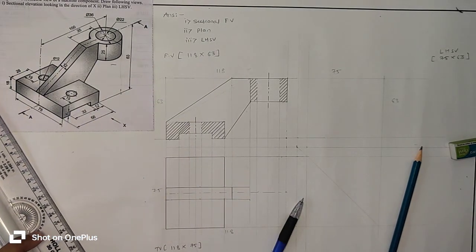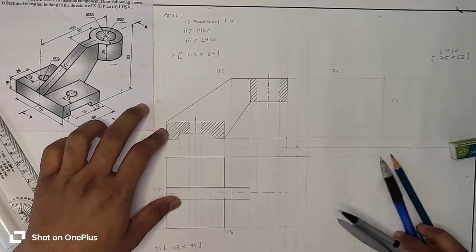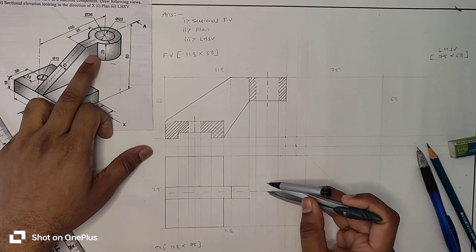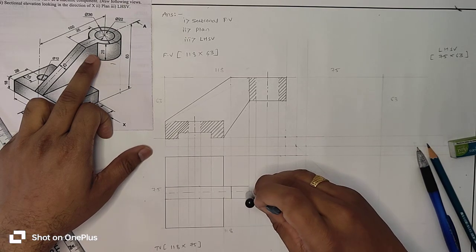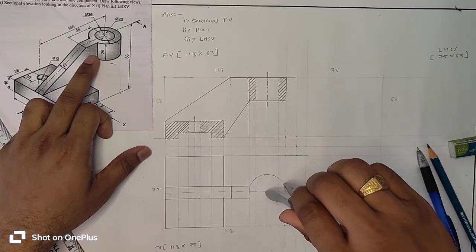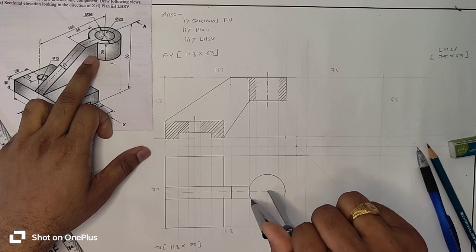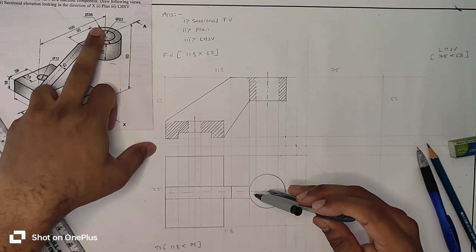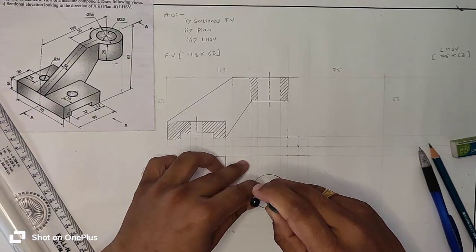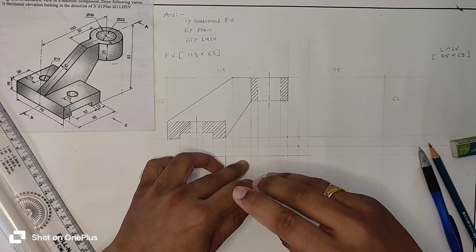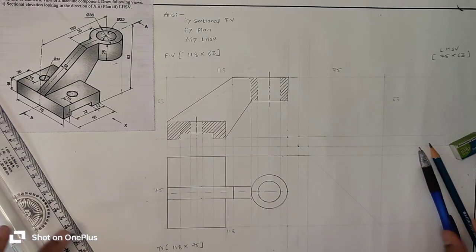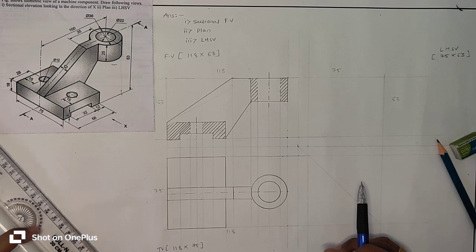And now we will draw this cylinder's top circle of 36 mm diameter. The center point will lie on the center line. The radius is 18 here, and we'll draw a circle of 18 mm radius. The inner circle is of 22. We have taken projection of the inner circle. So this is our top view.